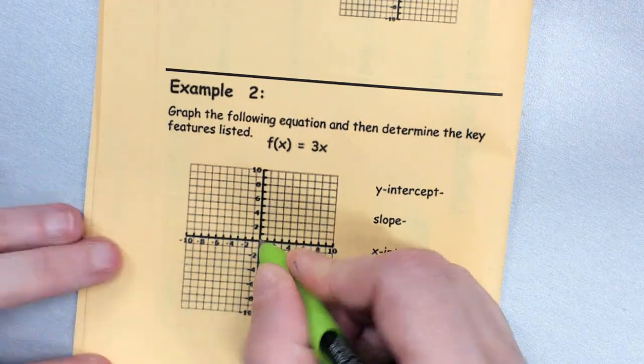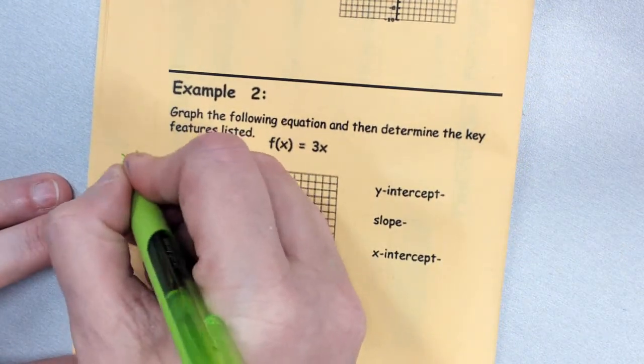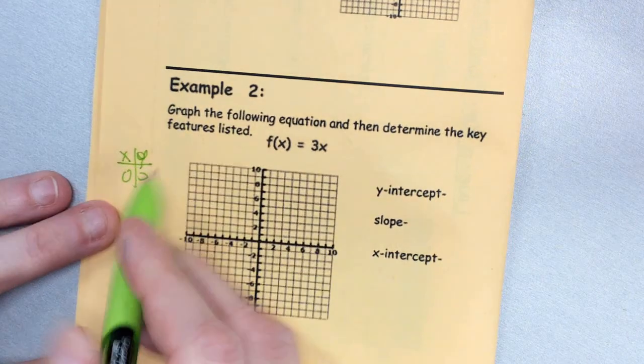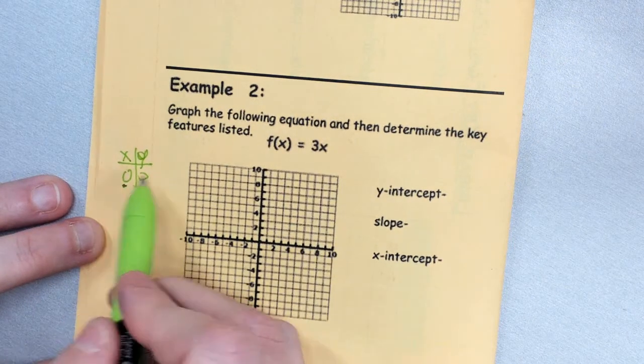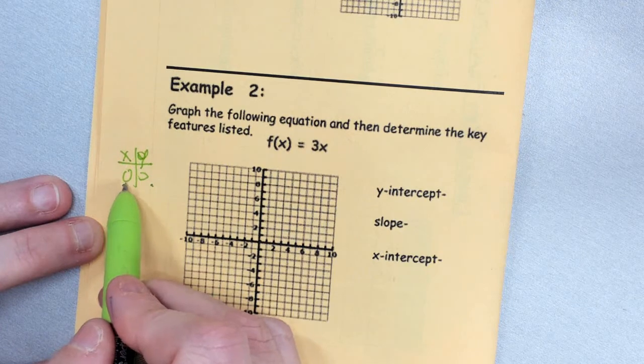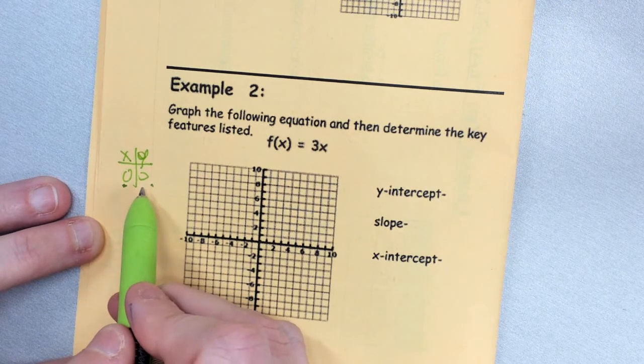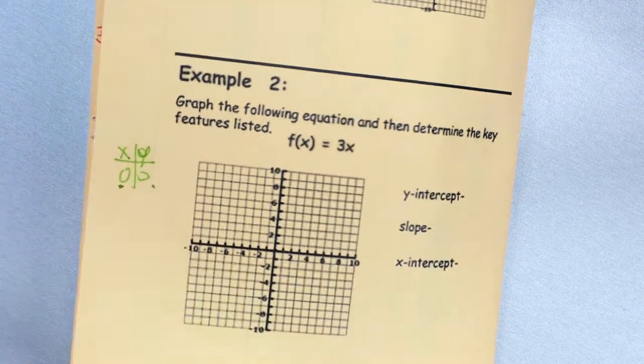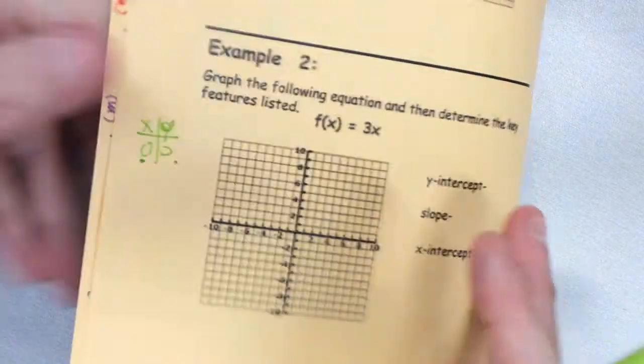So if I were to put the origin in a table, it starts with 0 and it ends with 0. So if it starts with 0, 0 is my y-intercept. If it ends with 0, 0 is my x-intercept. So when it goes to the origin, your x and y-intercept are the same. Okay? That's a very good question.